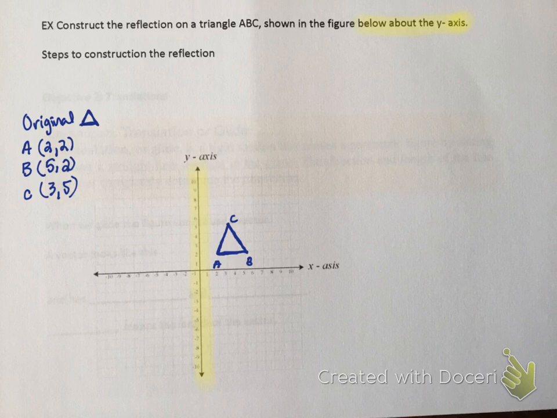Okay, so there are two ways to reflect. So here, I'm going to put over here steps to reflect. Okay, the proper way is to find the coordinate points and then change either the x or the y values.